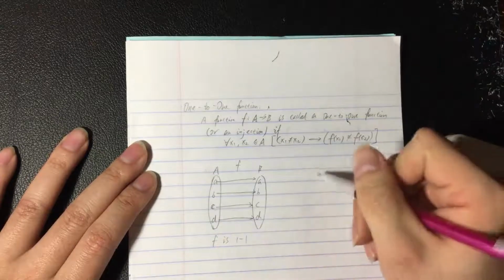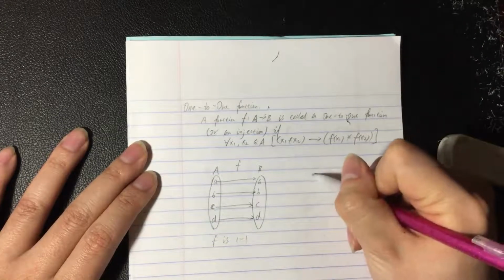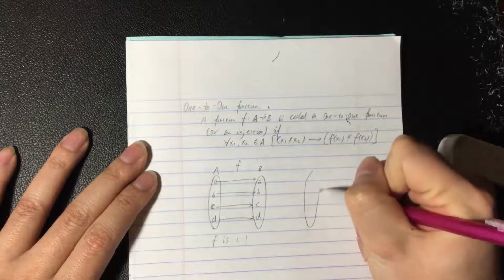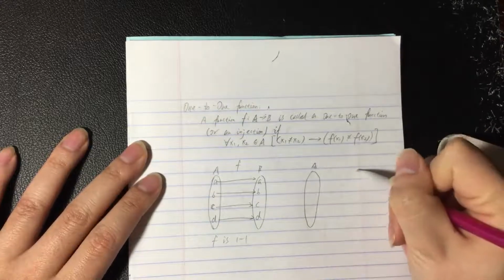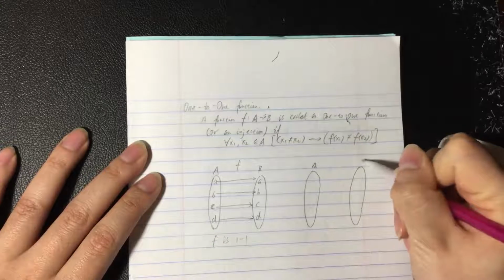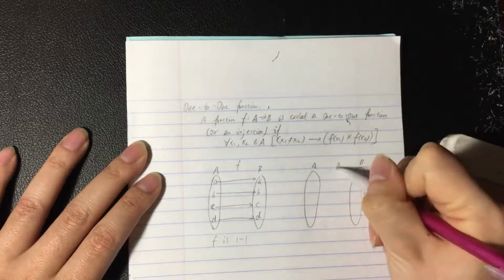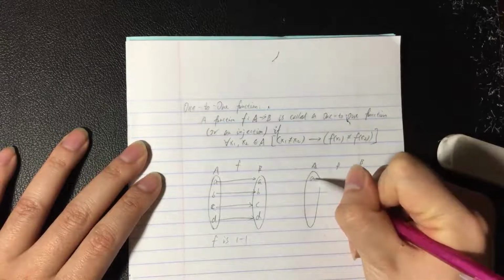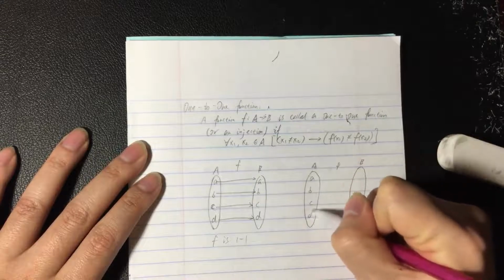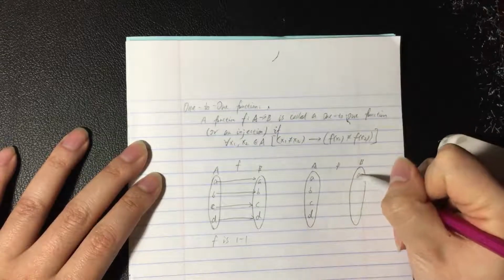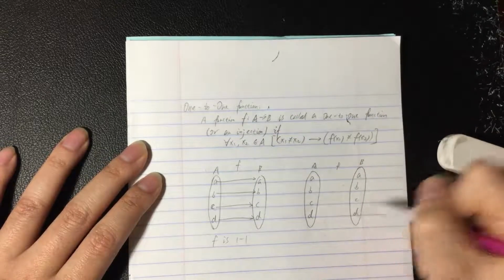But let me show another example. Set A, set B. Set A has 4 elements: a, b, c, d. Set B has 4 elements: a, b, c, d.